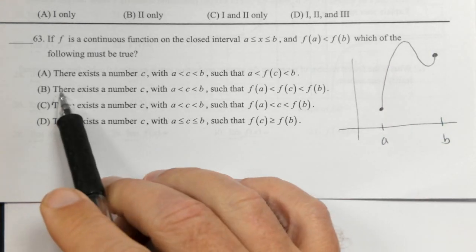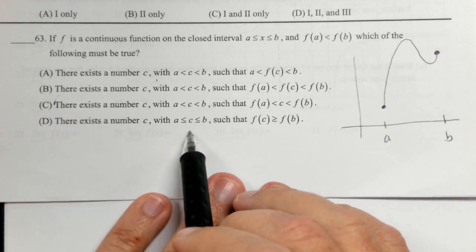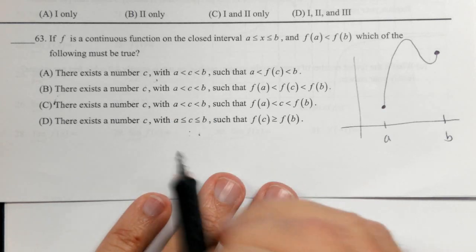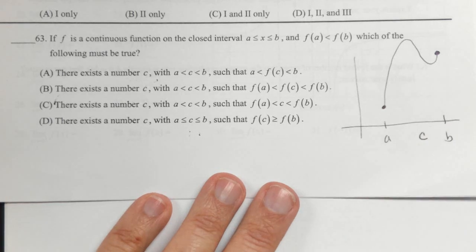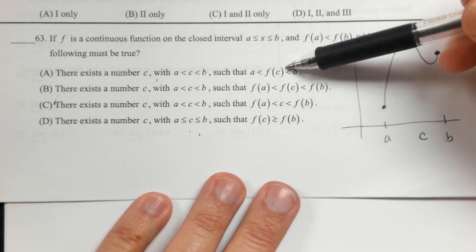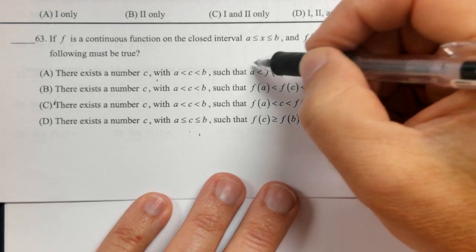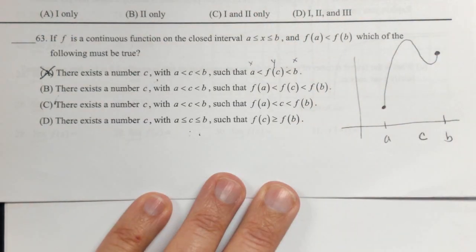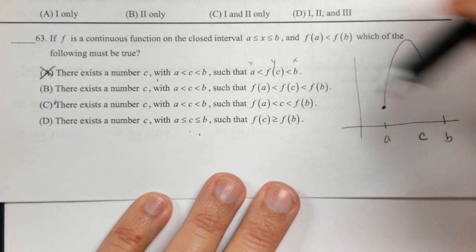Let's see what we... There exists a number C between A and B. Okay, so all of those are the same thing, or at least they start the same. So there's definitely some C in between A and B, such that f of C is between A and B. F of C is the y value, A and B are x values, so that doesn't really make sense. That's out. F of C is between f of A and f of B.